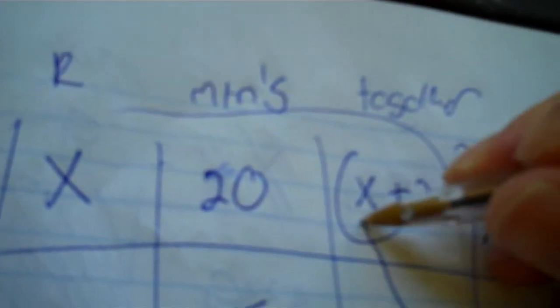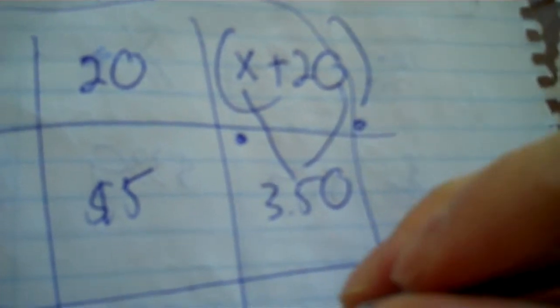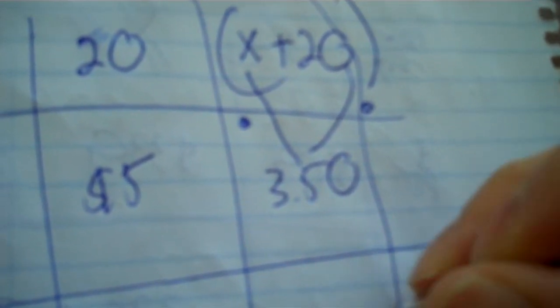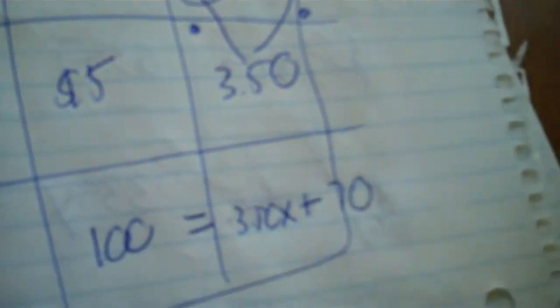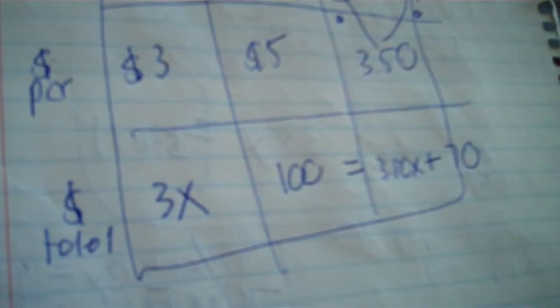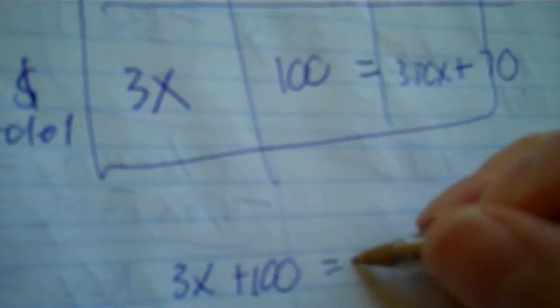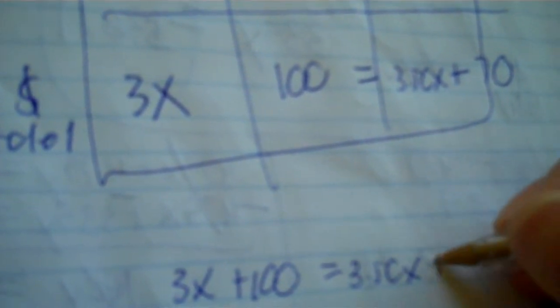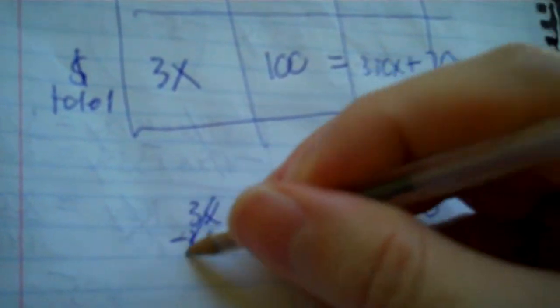Okay, and then I apply the distributive property. You multiply. Okay, so that's 3.50x, and then 3.50 times 20 is 70. And now you have an equation you can work with. So 3x plus 100 equals 3.50x plus 70. Okay, so minus your smaller x.